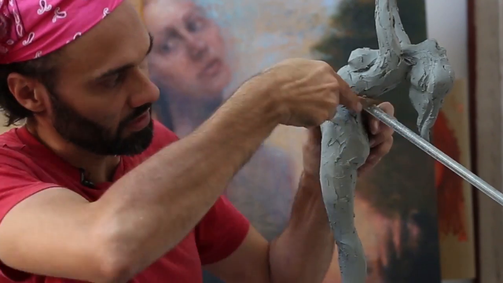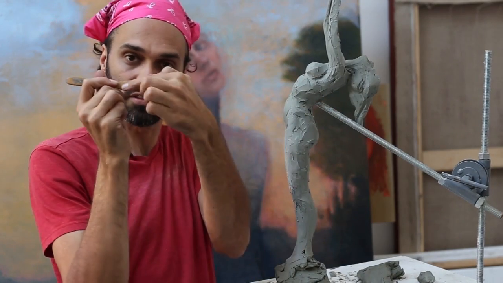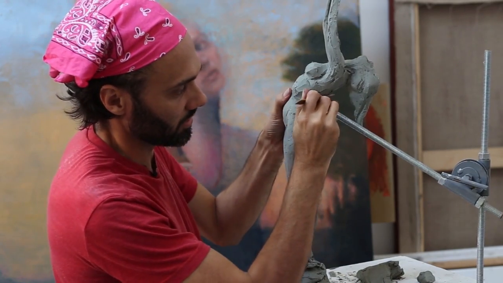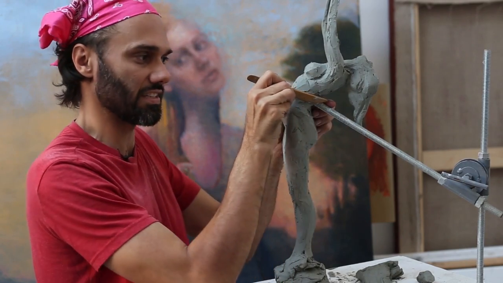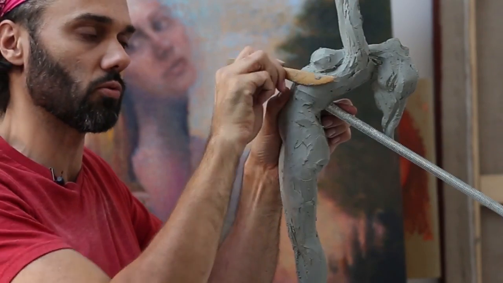Let's get that rib here. So how am I going to do this? I need to be able to, you see now I'm just using the flat of this, and I'm using that to help me start to establish that 10th rib and 8th rib as it flows down and around.